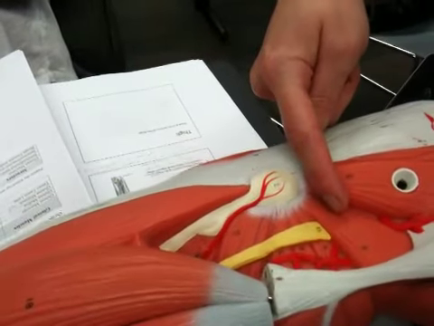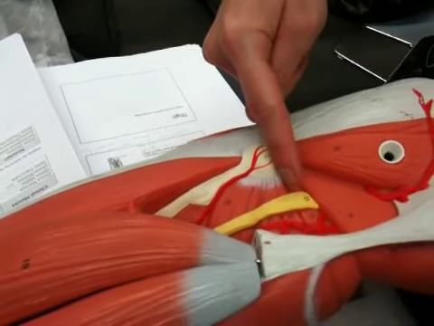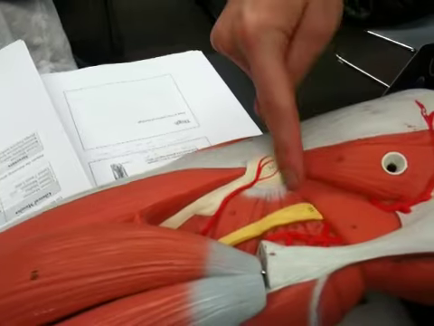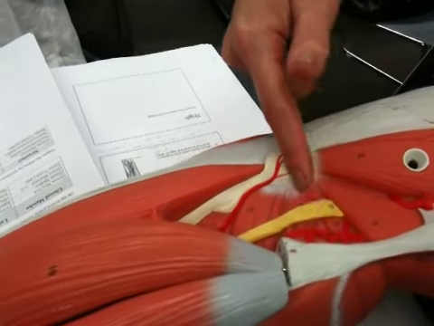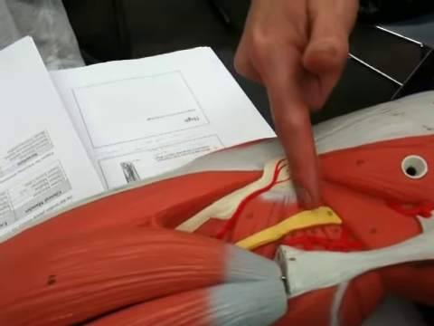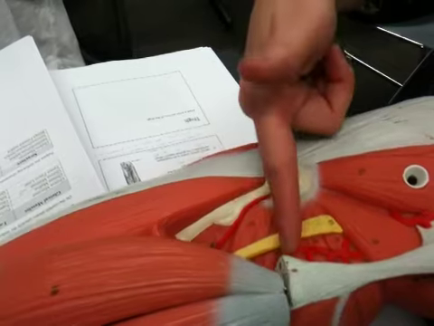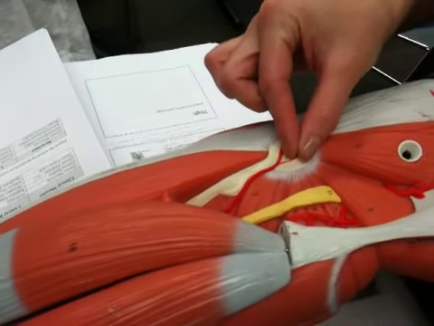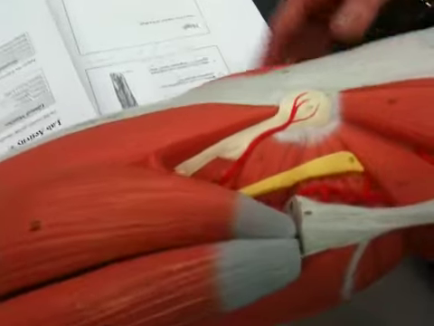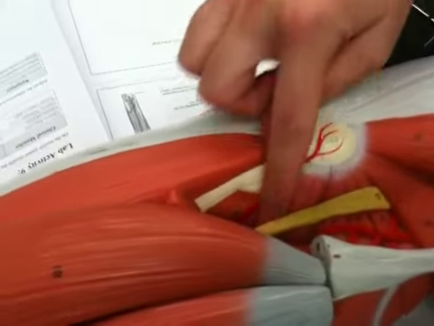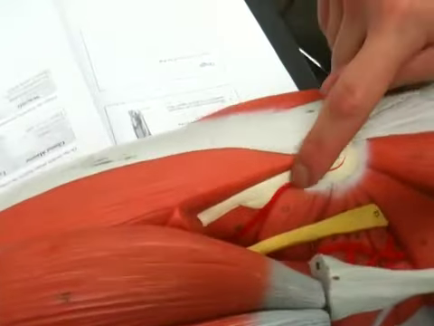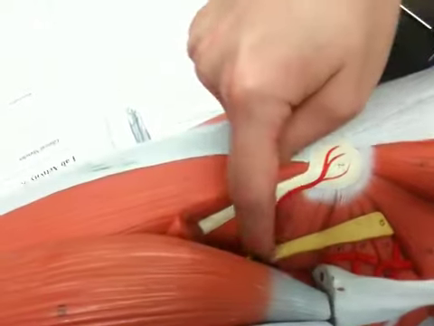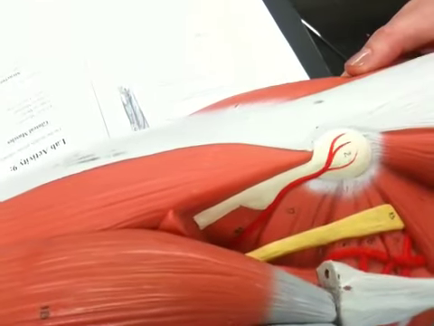So below piriformis, we have the superior gemellus muscle. Then we have obturator internus, inferior gemellus. These three work together to do lateral rotation of the hip joint and also to stabilize the hip. And also one last lateral rotator, which is quadratus femoris. It has four sides, so quadratus, and it's attached to our femur.